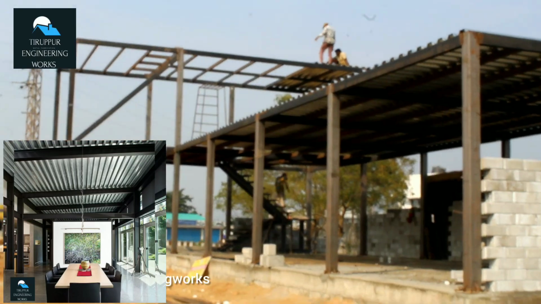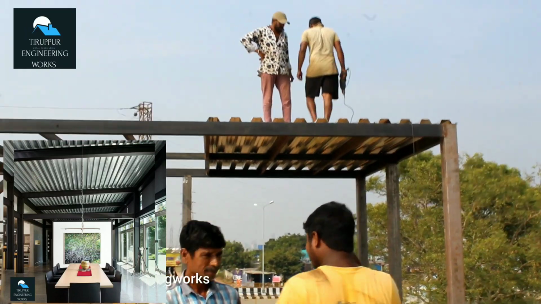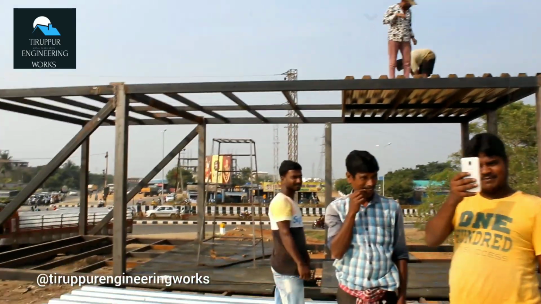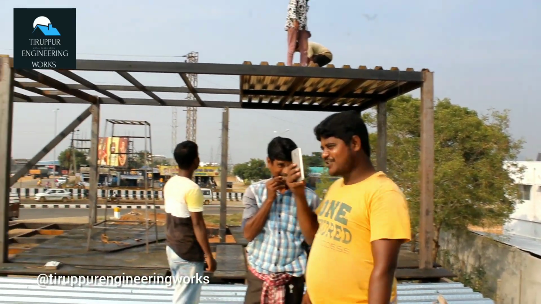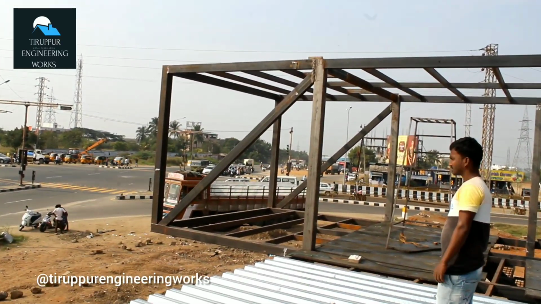So every single sheet is placed. This came out very good, very nice. Downside, everything's fixed. The camera is fully handled by Chotu, so he will not appear on camera because he's taking it.